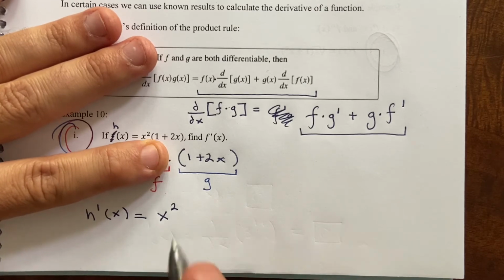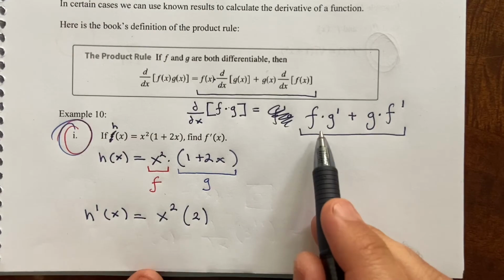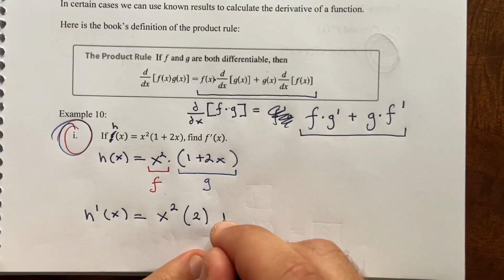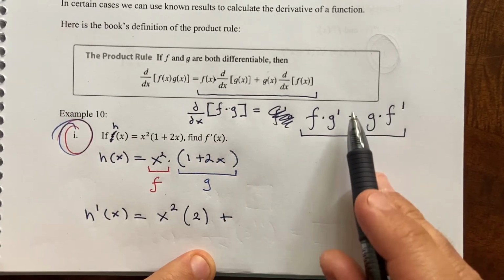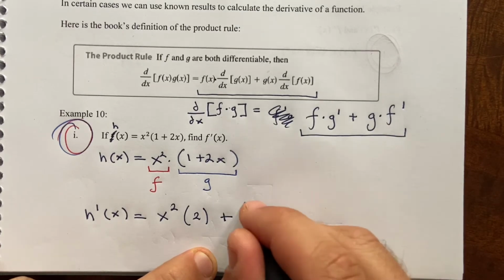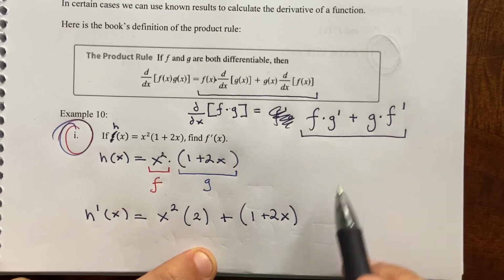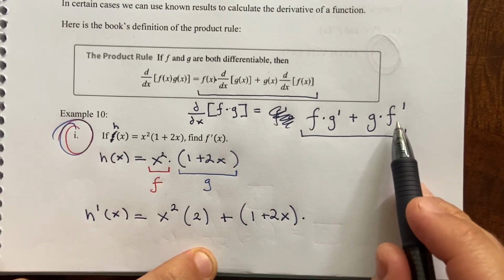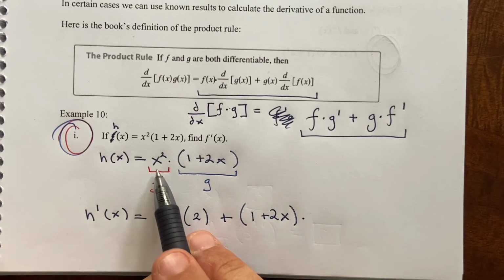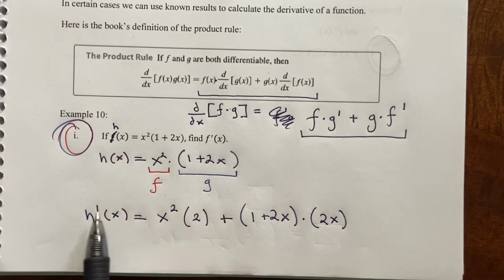So that would just be 2. Okay, so that's this term. And then we add the opposite situation. So now I'm going to take g, just as it was, and then multiply by f prime, which in this case is 2x. So this is the derivative.